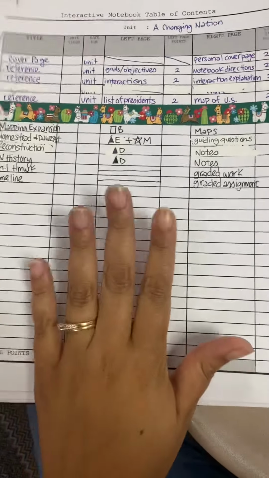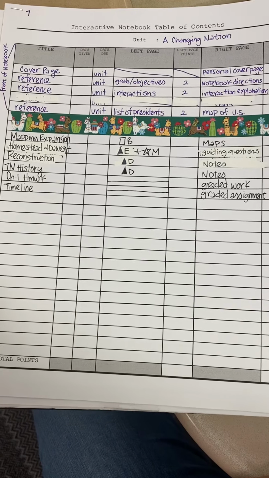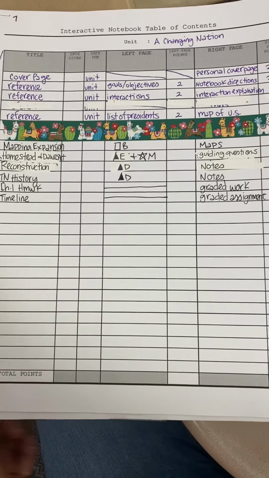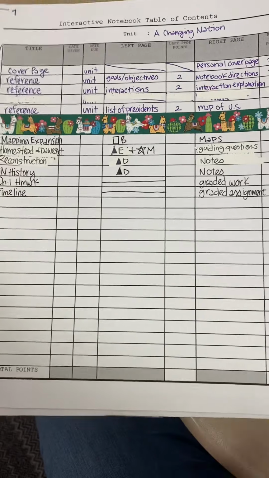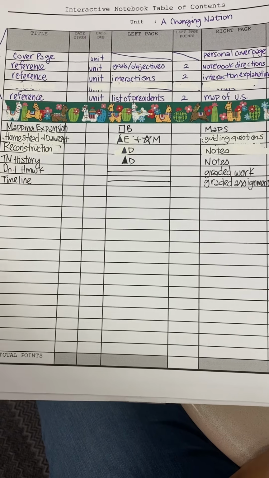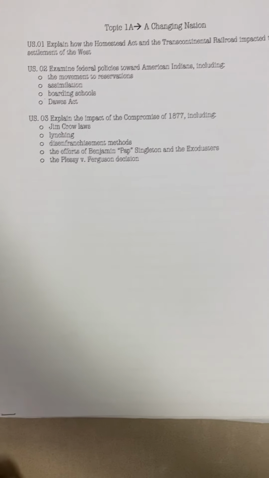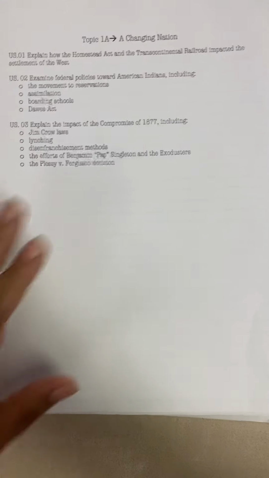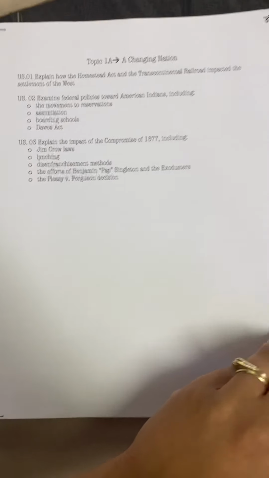Now we get into Unit 1. And I am posting a still picture of this table of contents here on Schoology in a minute. So page 7 on the left is your Unit 1 table of contents. And on the right, your cover sheet. And remember, the copy that you have is just a strip of paper. And that is page 8.